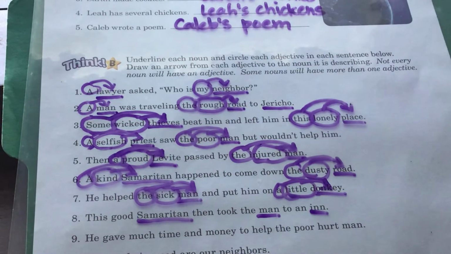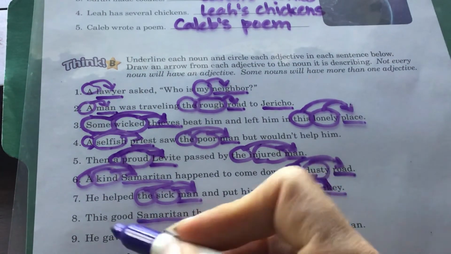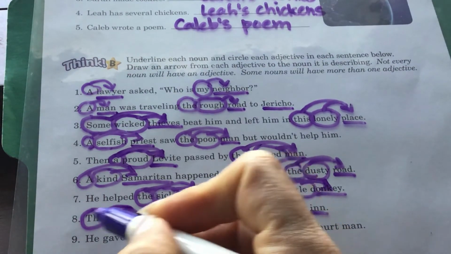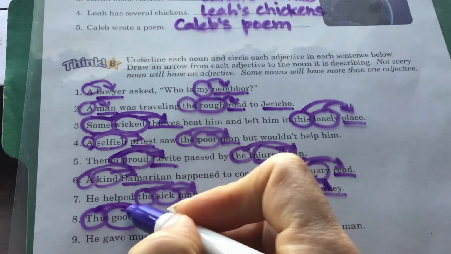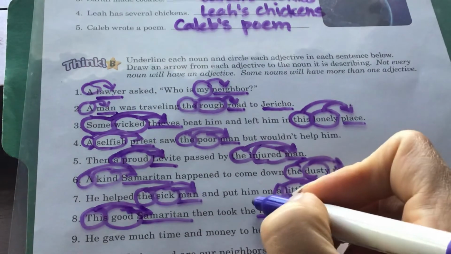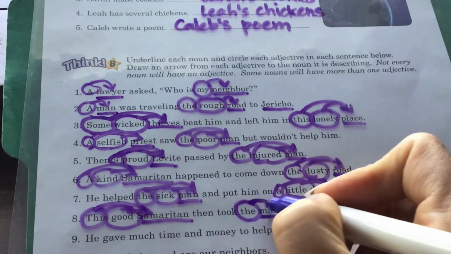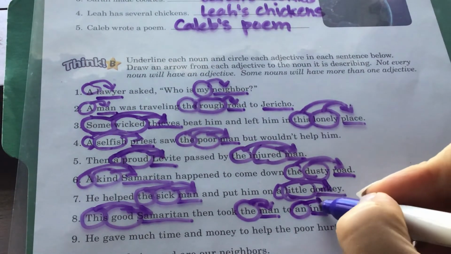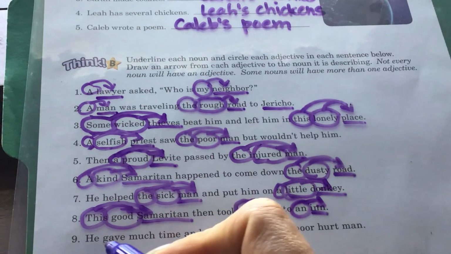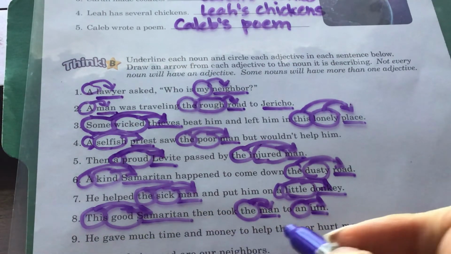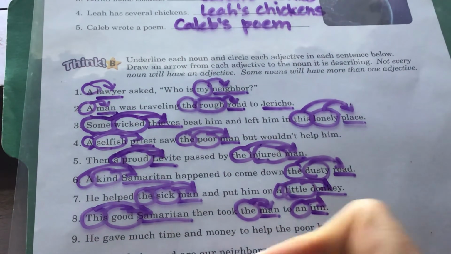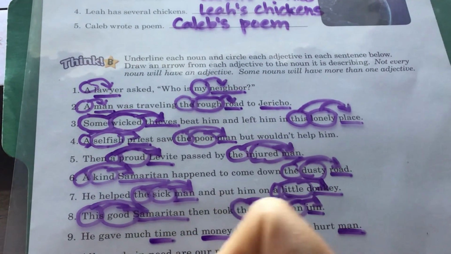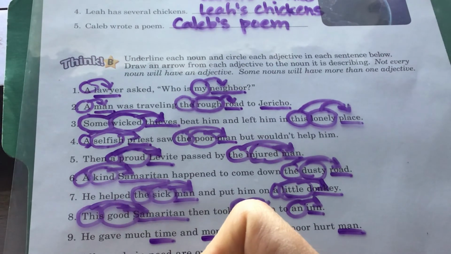And number 8, words that describe Samaritan. This good tells me which one and what kind of a Samaritan it was. Here we don't really have any describing words other than the article the and the article an. Number 9, he gave much time and money to help the poor hurt man. Man, money, time. Those are all nouns.